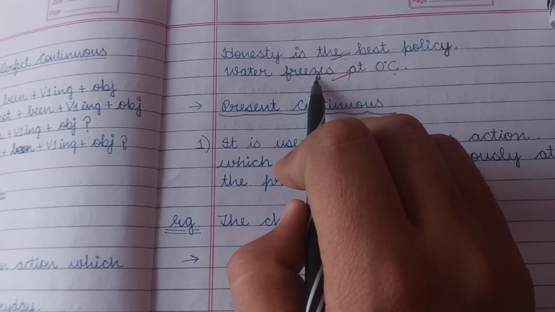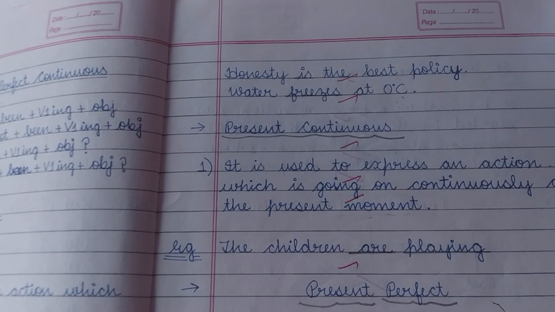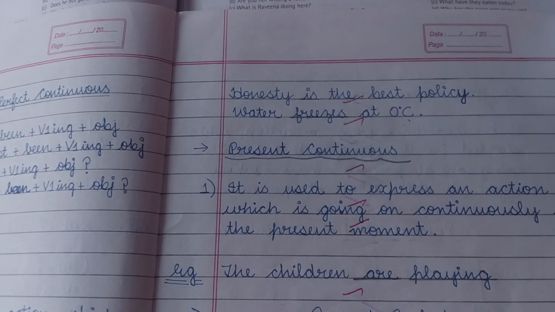Fine. So today we have learned about simple present tense and the basics of tense. In the next video we will cover the next tense, that is present continuous tense.